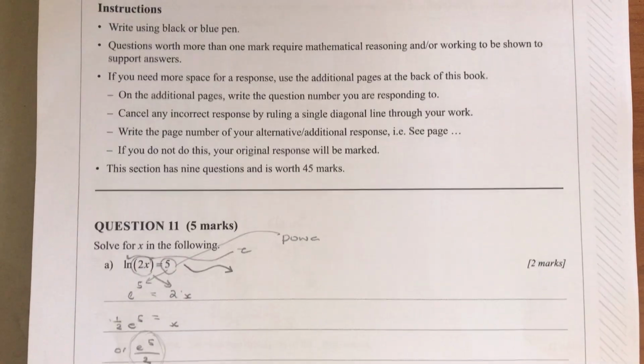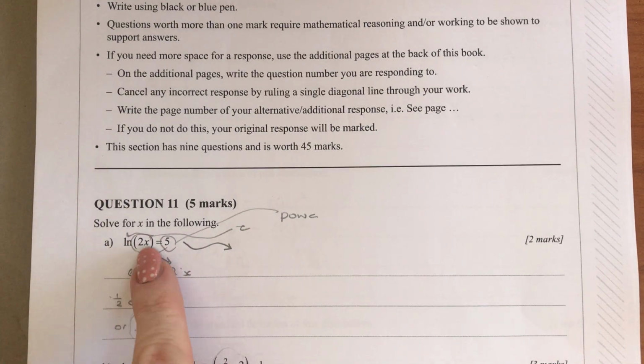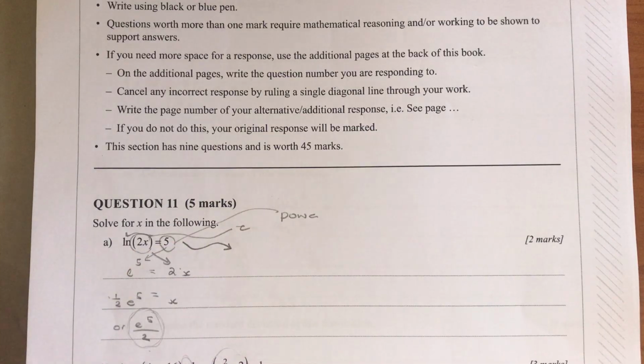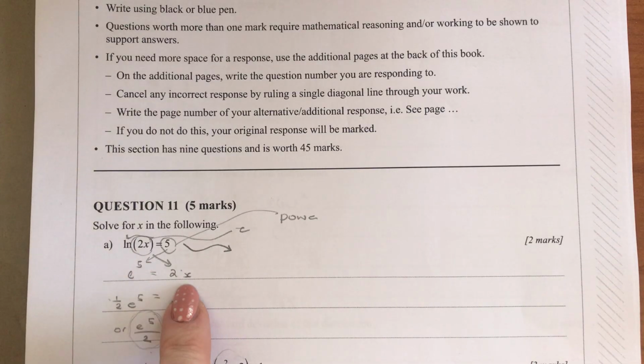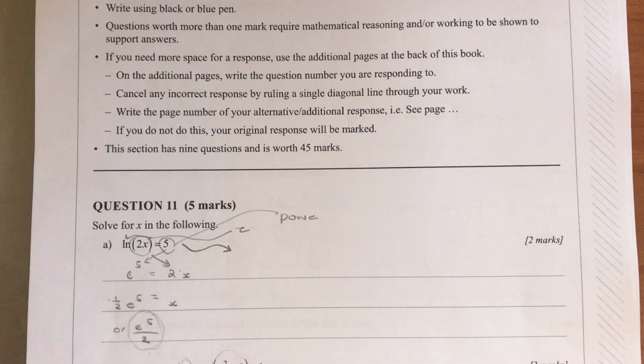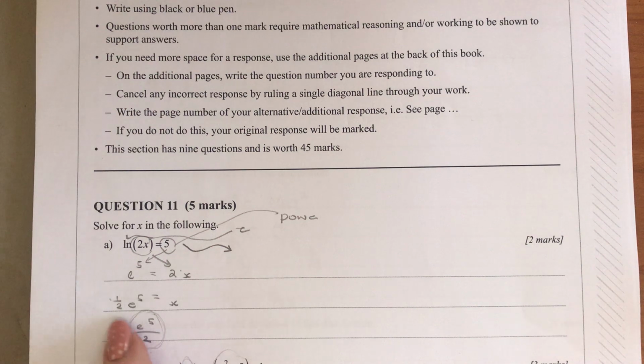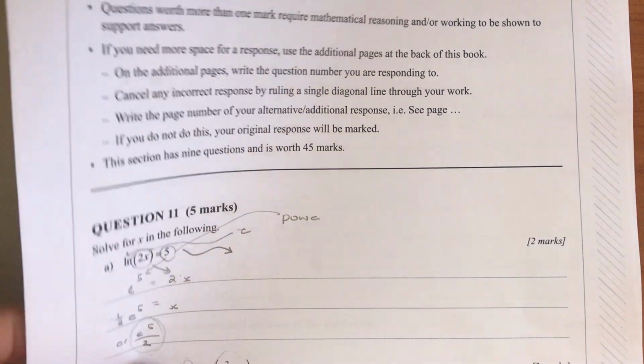So to start with, we have ln 2x equals 5. With this type of question, you need to know how to rearrange that. So we can write that as e to the 5 is equal to 2x. Once we've done that, we're dividing by 2, so we get our answer of a half e to the 5, or we can write e to the 5 over 2.